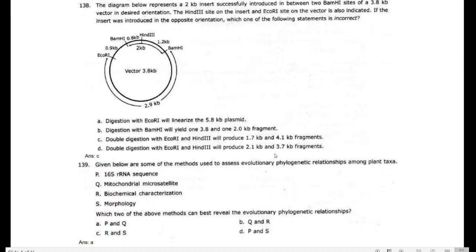So the incorrect statement is: digestion with EcoR1 and Hind3 will produce 1.7 and 4.1 kb fragments. It's a wrong statement. Why it is wrong means we want to analyse the digestion of EcoR1 in this particular region. They are adding this particular portion alone.